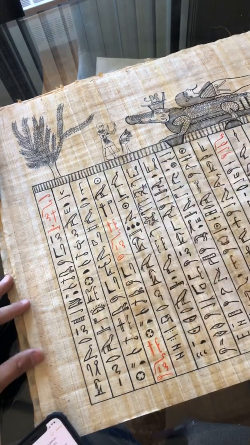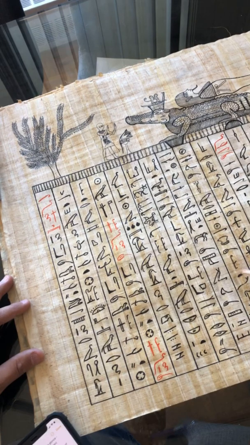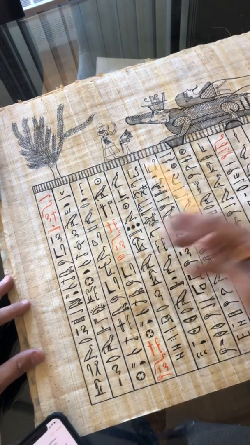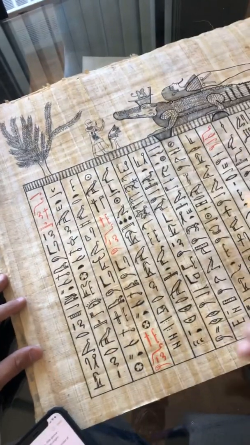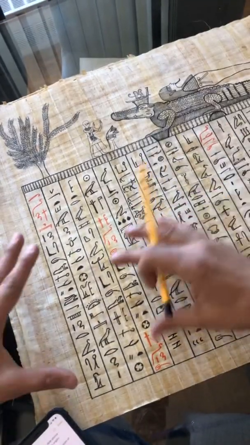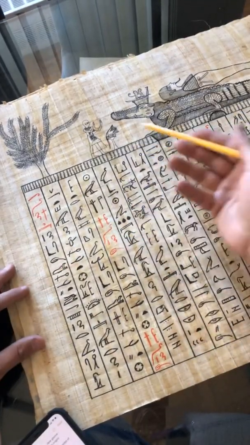So what we're going to do is explain a couple of things. You'll see that some words are missing certain hieroglyphs. You'll say, well, hey, how come this word is not the same over there? That's just the way hieroglyphs were written. Depending on the scribe, he omitted certain hieroglyphs for spacing and basically kept some, removed some.